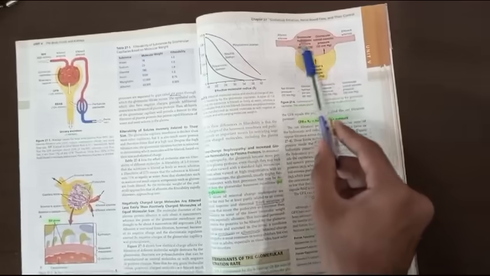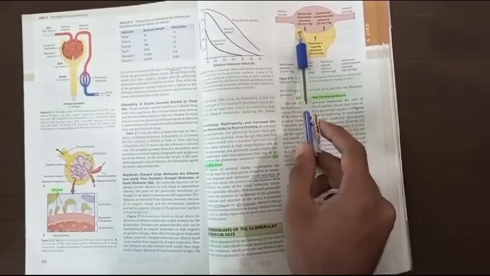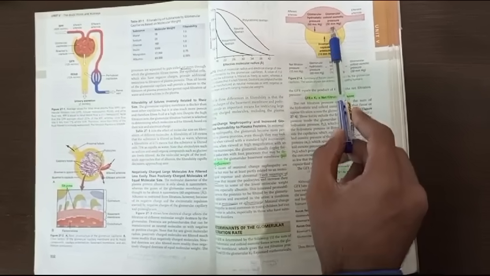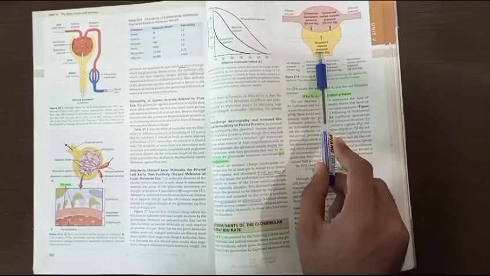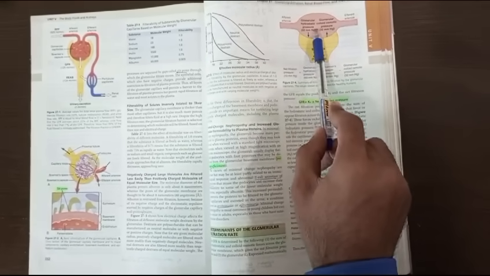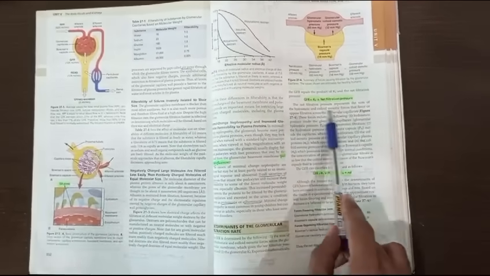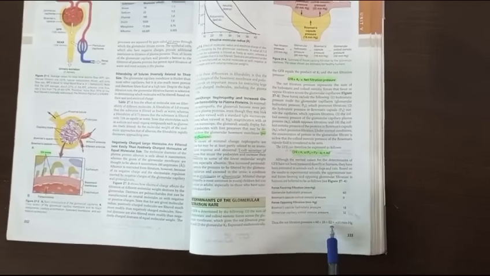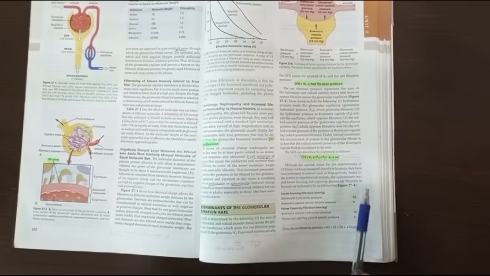By summing up all these determinants, we find that the net filtration pressure is as follows: 60 is in the direction of filtration and 18 and 32 are opposing the filtration. So the net will be 10 mm Hg filtration pressure, which will cause filtration of the plasma from the glomerular capillary into the Bowman's capsule. And as you can see here, 60 minus 18 minus 32 is equal to 10 mm Hg. This is the normal net filtration pressure.